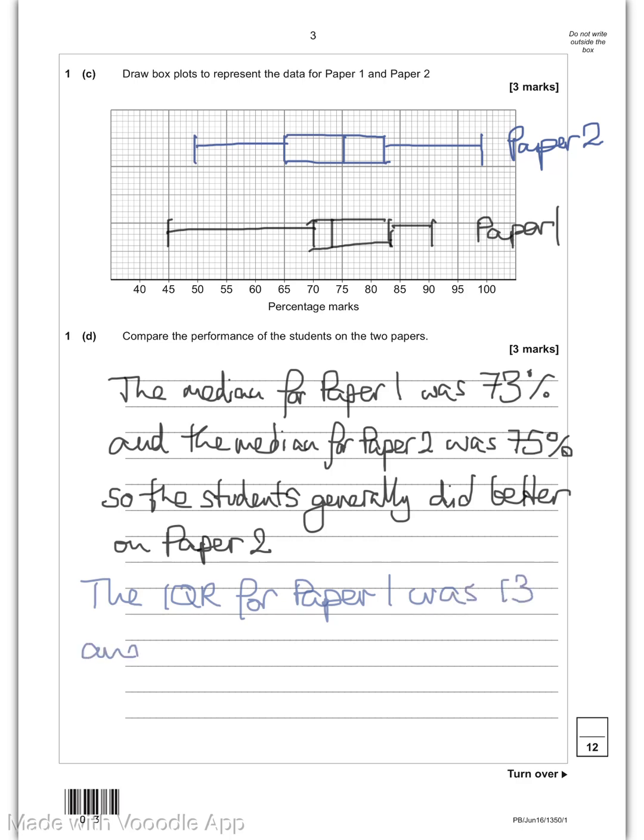And the IQR for paper 2 was 17, meaning the marks were more variable on paper 2.